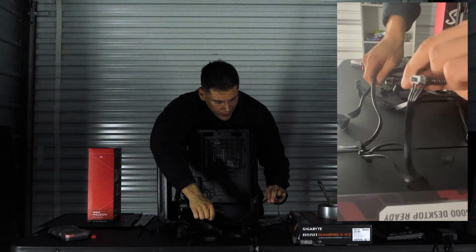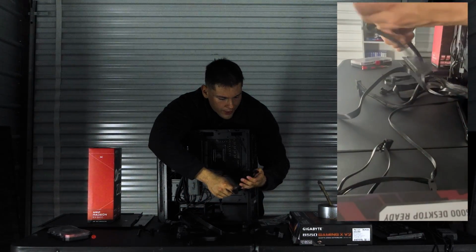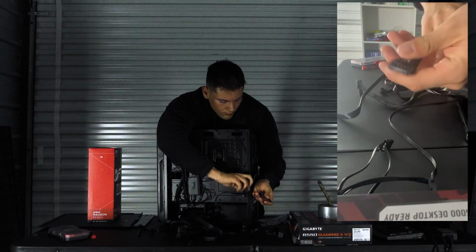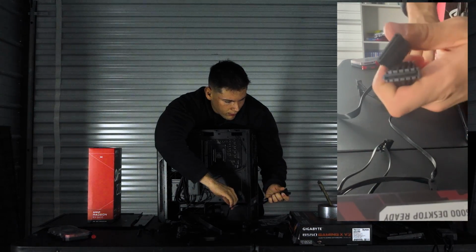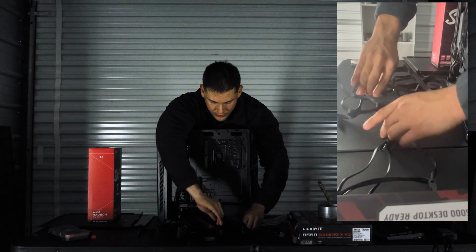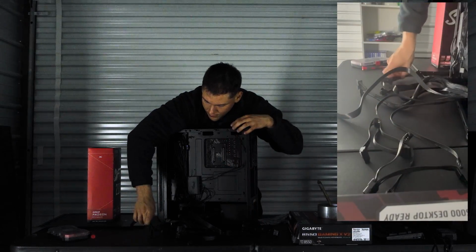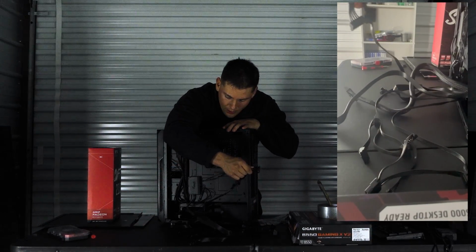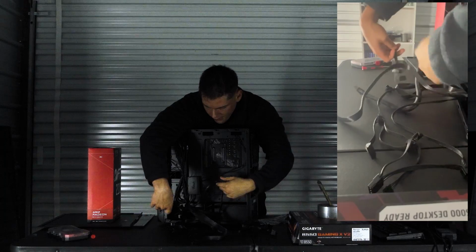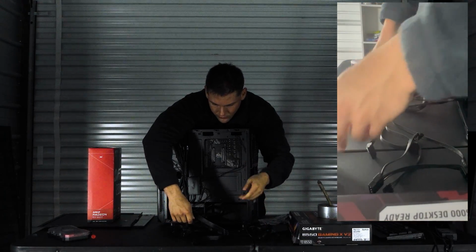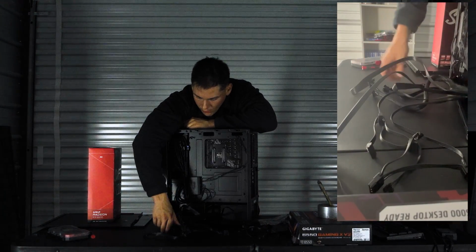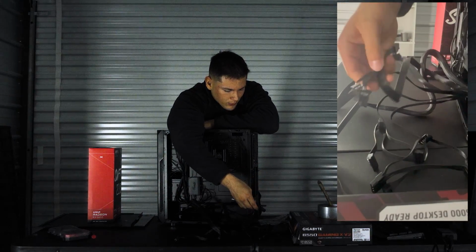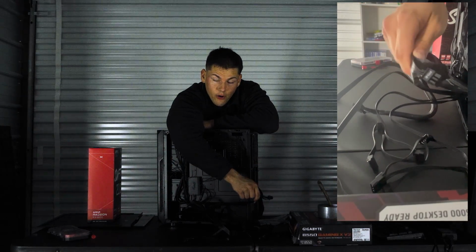Those are your Molex connectors, just FYI. And so these are your SATA powers. That's what they look like. They look like a little L on the inside. You set that right there, and then just more SATA powers as well. So what I like to do first, also the PCIe, which is going to go straight to your graphics card.